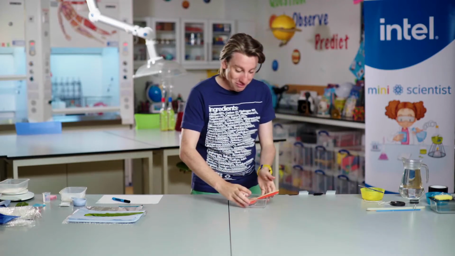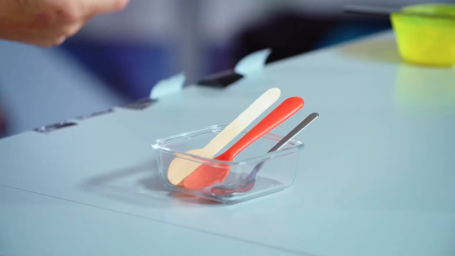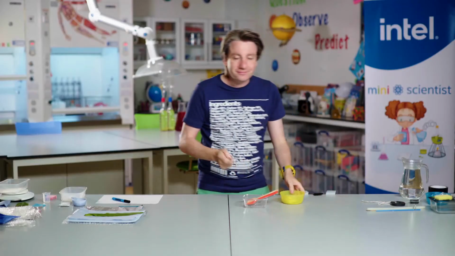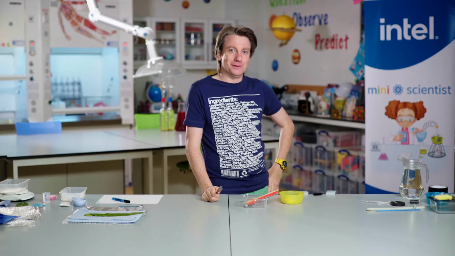So I have a spoon made of metal, I have one made of plastic, and I have one made of wood. And what I am going to do is I'm going to butter my spoons.